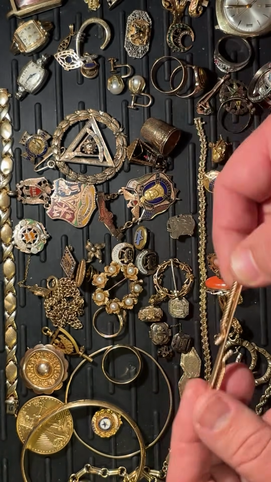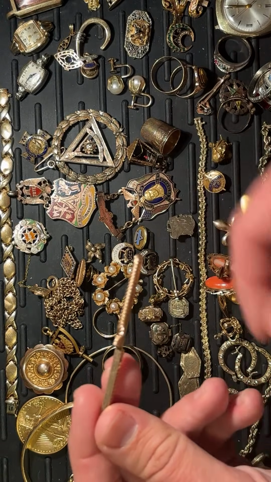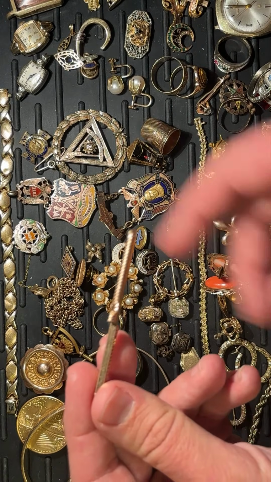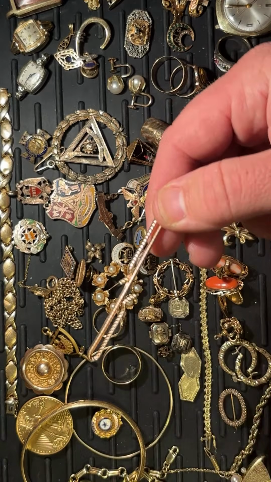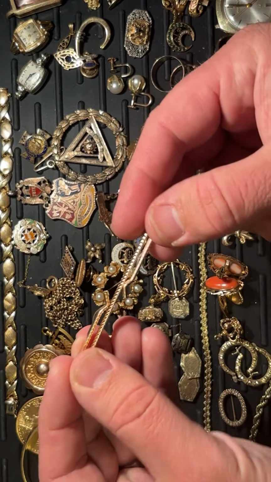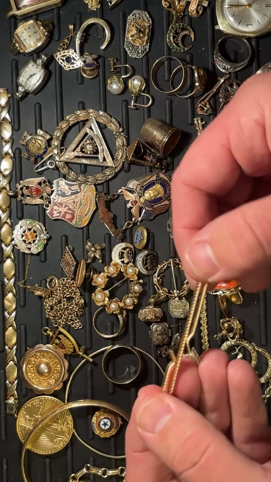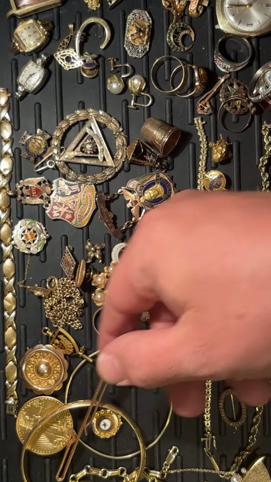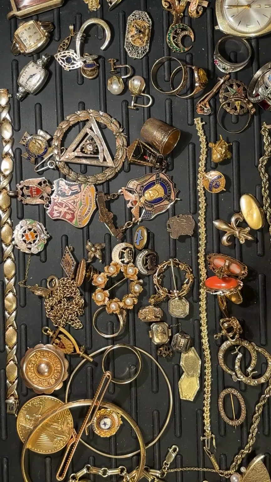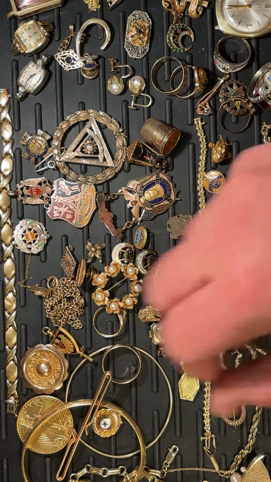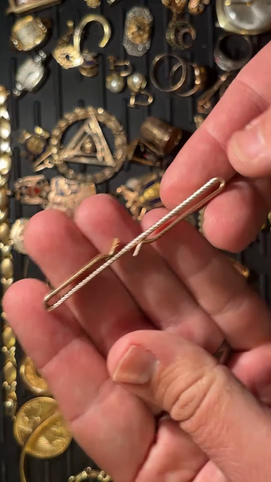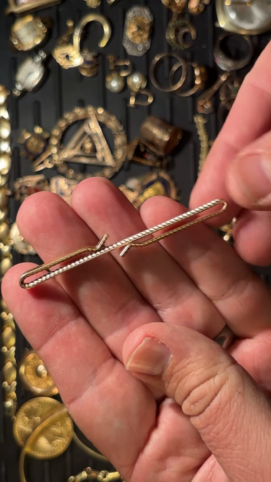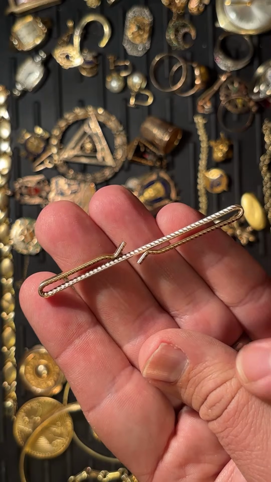My local pawn shop, they've taught me so much that I feel like I kind of owe them. So when I do have things that are true scrap like that, that's just confusing, yet still somehow made of 10 karat or broken chains, I'll drop them off. So that's generally when I do sell. Otherwise, my mom gets first stab at my jewelry. It almost looks like a collar tie, you think? Except it's not symmetrical. I don't know.